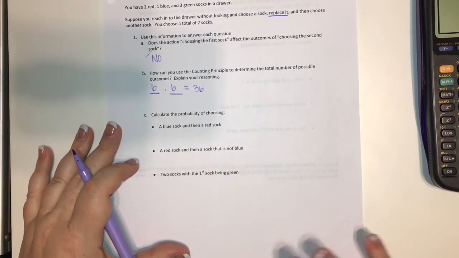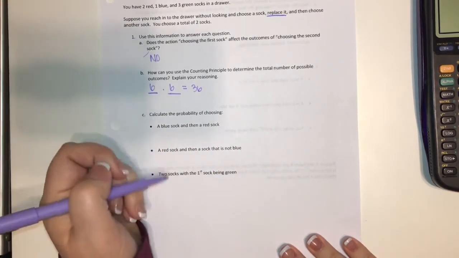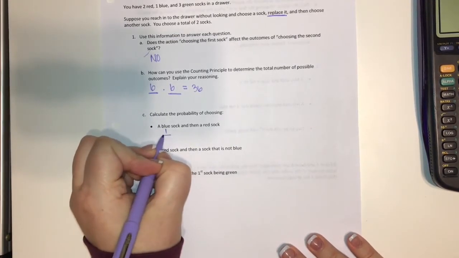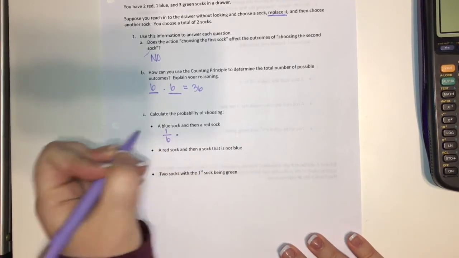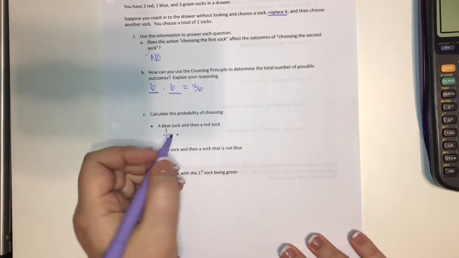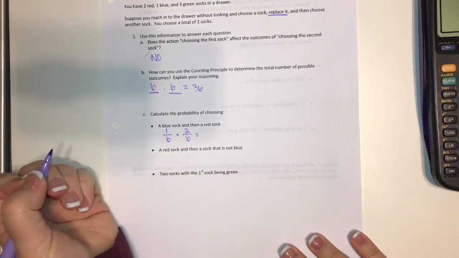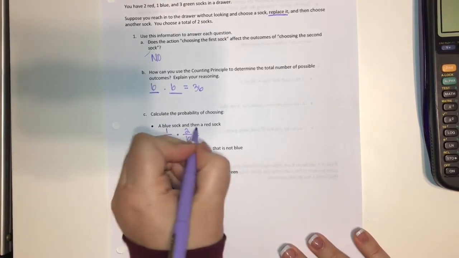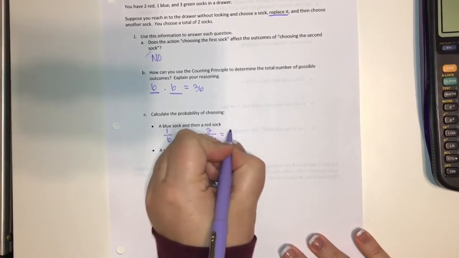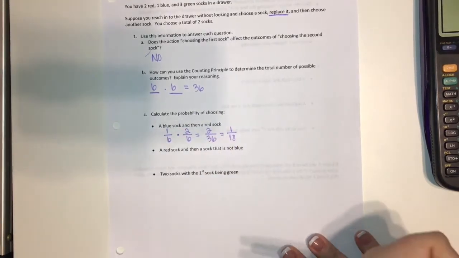Now we want to know the probability of choosing first a blue sock and then a red sock. So what's the probability of getting a blue sock? Well, we have 6 total socks in there and we only have 1 blue sock. So that would be 1 out of 6. And since we're doing compound probability, and means multiply. We have 2 red socks, so we have 2 out of 6, and now we just multiply. So 1 times 2 is 2, 6 times 6 is 36. We can reduce that down to 1 out of 18.